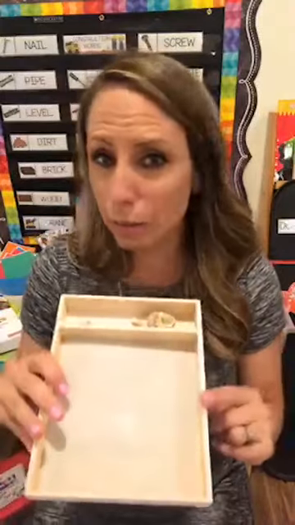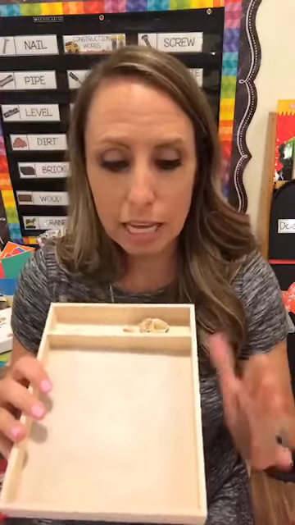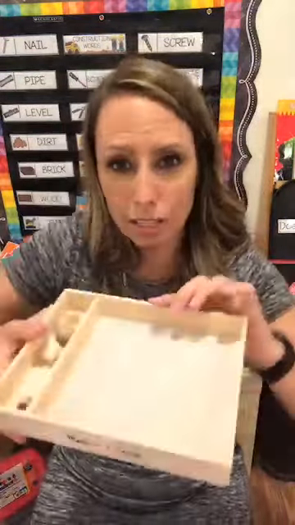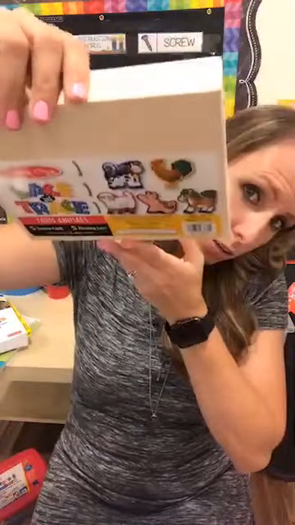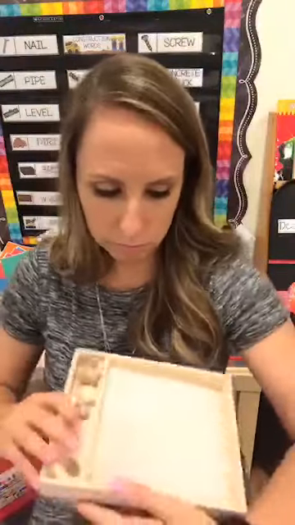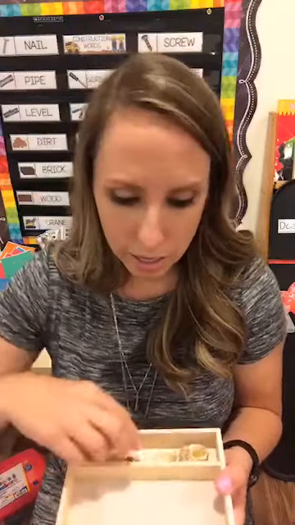sensory bags. You can also use sand trays, and I always get the question, where do you get your sand trays from? This is actually from a Melissa and Doug, I don't know if you can see it without me spilling the sand everywhere. It's from a Melissa and Doug lacing set. But you can just put sand in it. You can put rice in it. You can do salt. You can do colored sand.